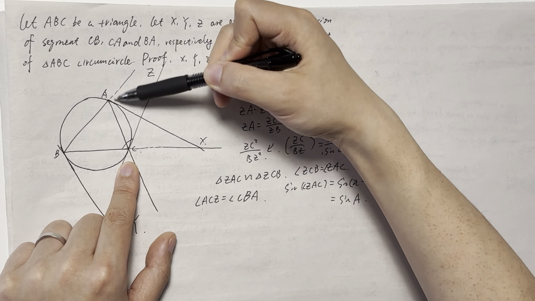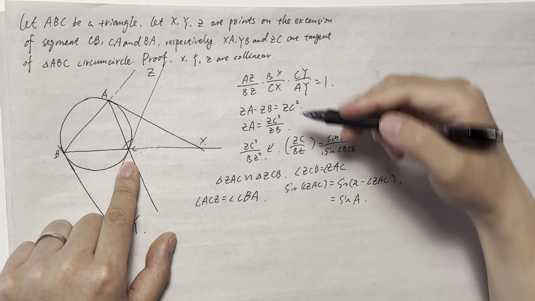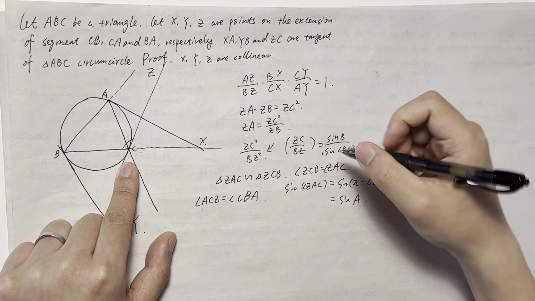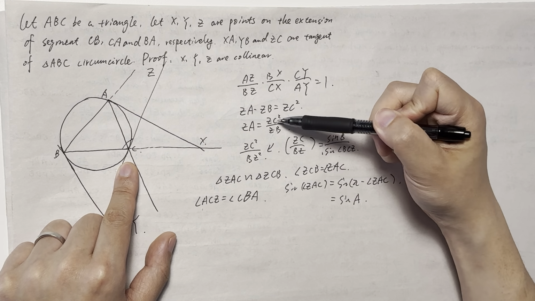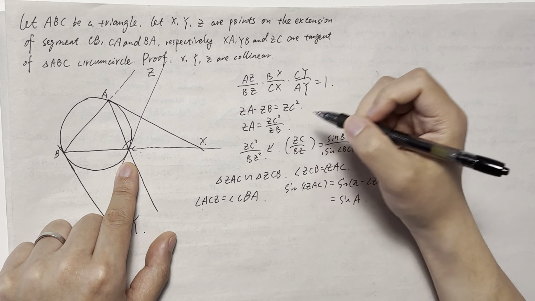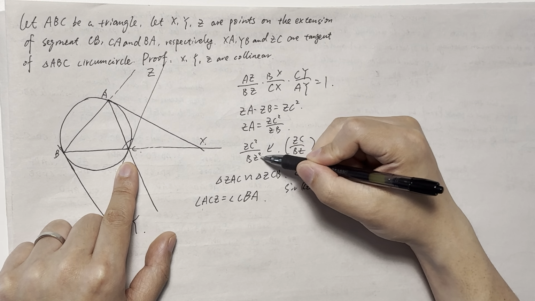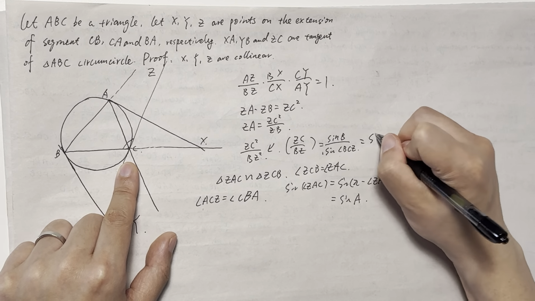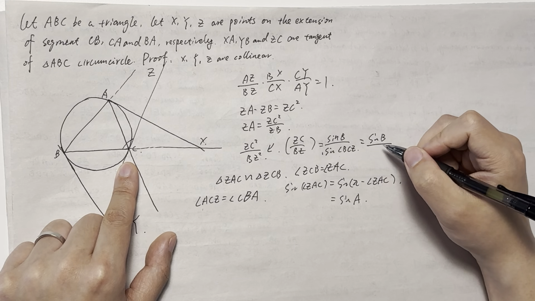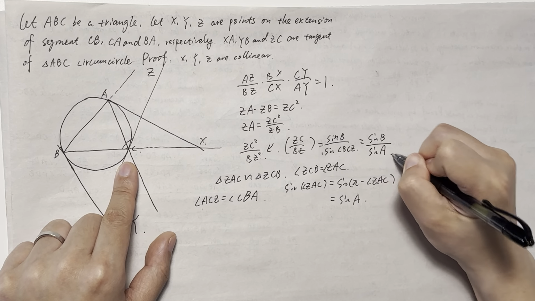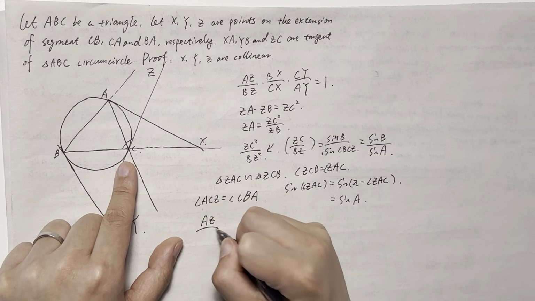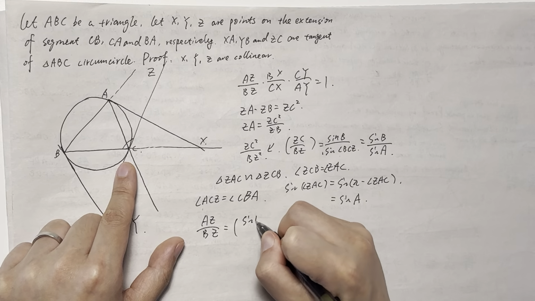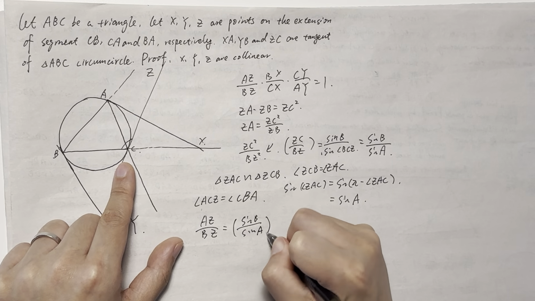Which means the AZ to BZ ratio becomes ZC squared divided by ZB squared. And we find that ZC divided by ZB is equal to sine B divided by sine A, which means AZ divided by BZ equals sine B to sine A, squared.